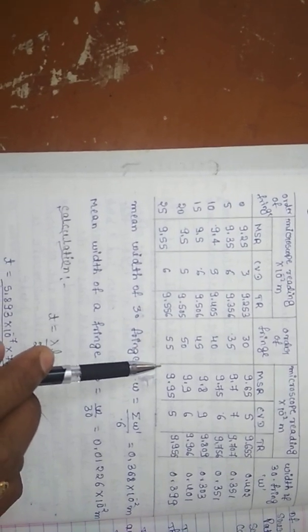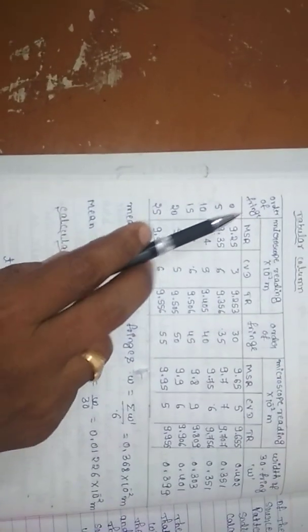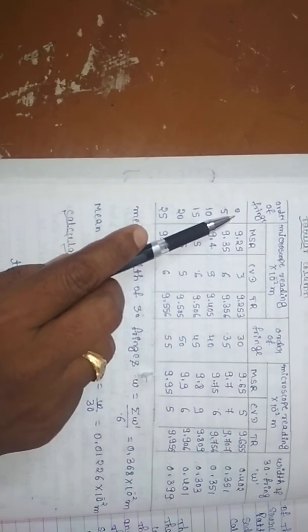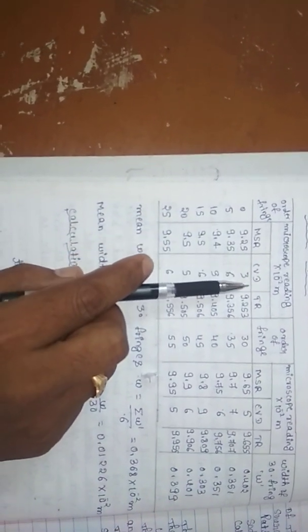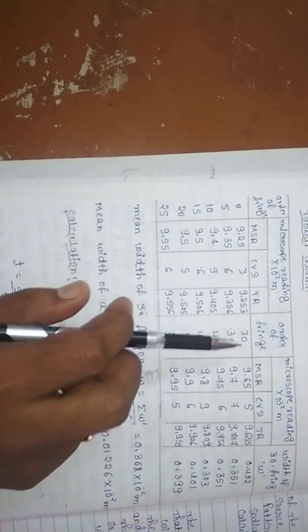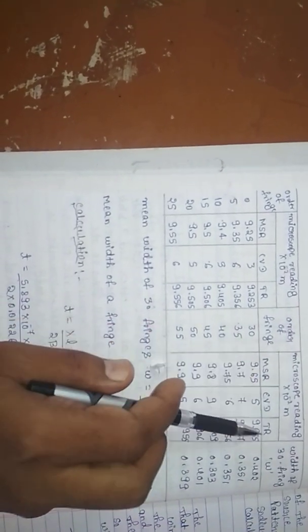Okay, so we have to use the order of the fringe up to 55, and take the corresponding MSR and CVD and calculate the TR. For example, if the order of the fringe is 0, we have to take the MSR and CVD values. If you move to the order of fringe 30, you take the MSR, CVD and TR.